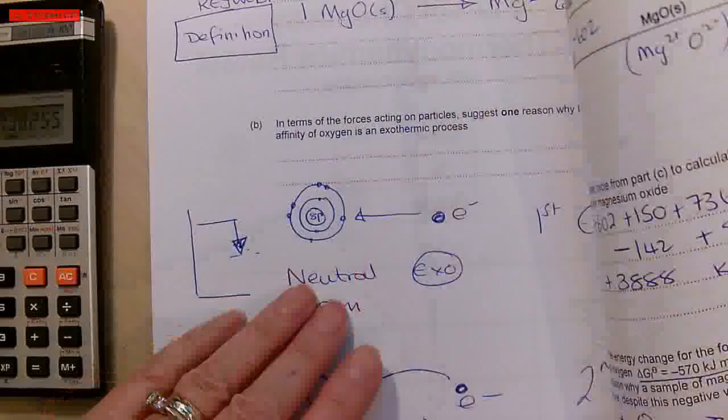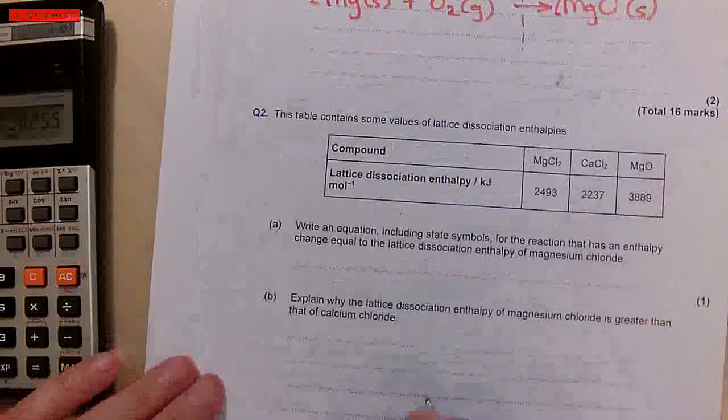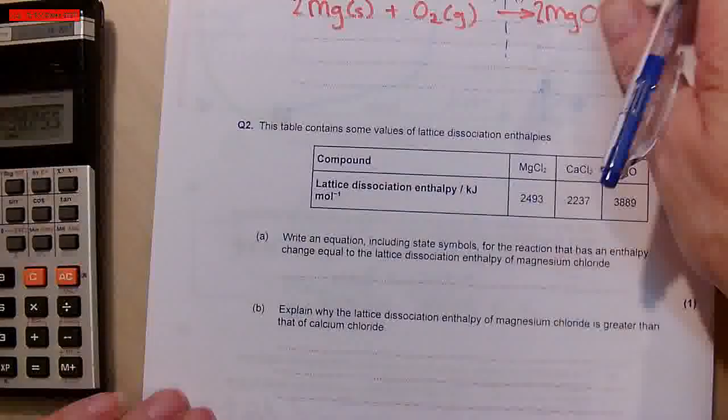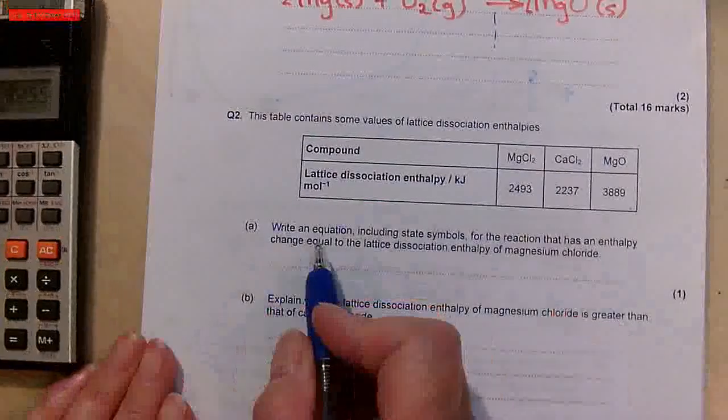So, you know, if we'd have looked earlier, there it is, 3888. Here it is again. Actually, we could have got that answer. So sometimes it's worth looking forwards in the paper.